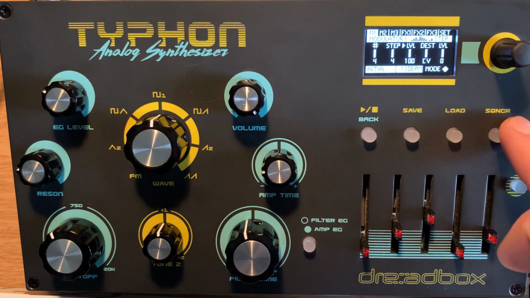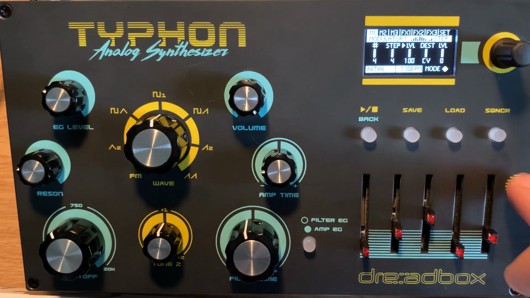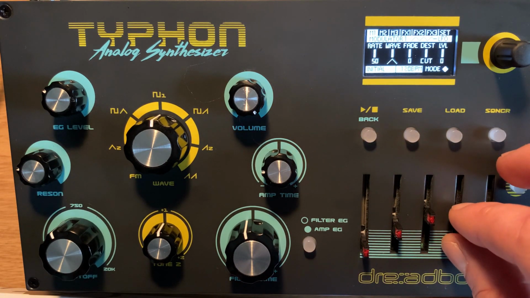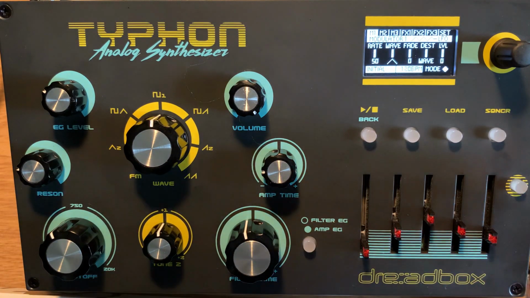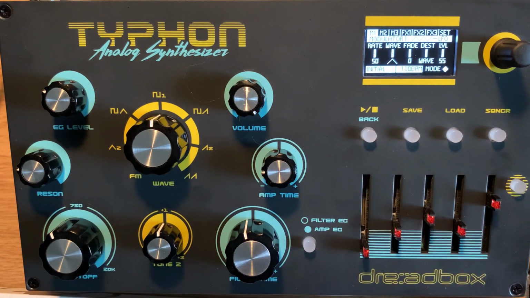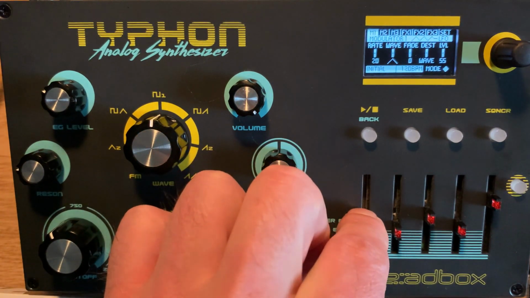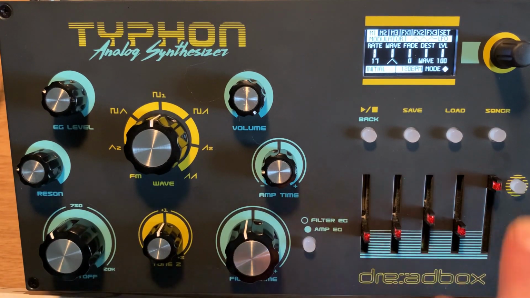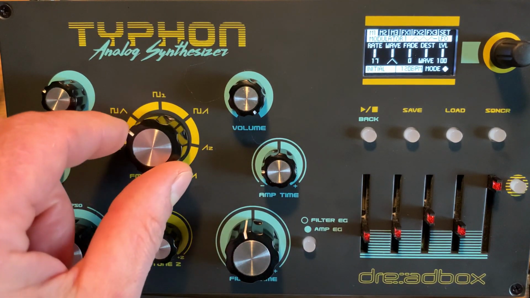So what we're going to look at, let's get LFO. I want to go to the wave, put the level up. Let's go all the way up. So this is changing the waveform now.